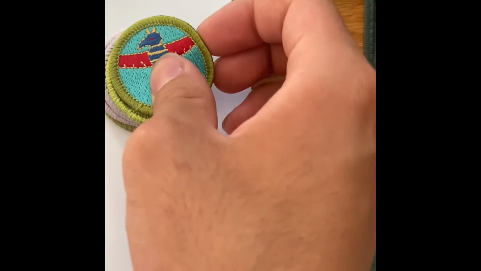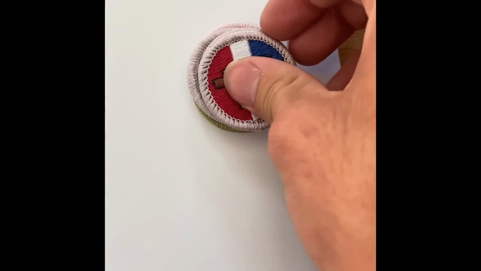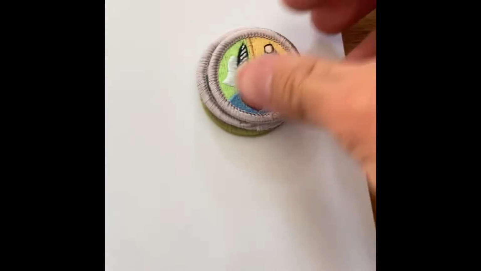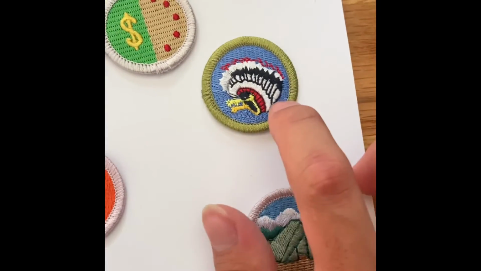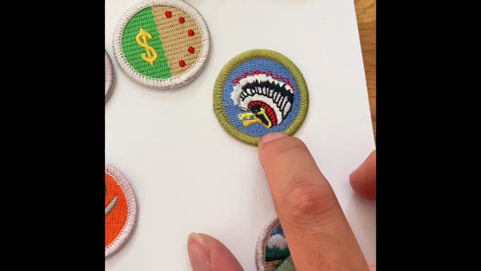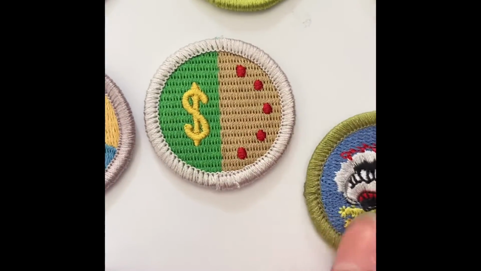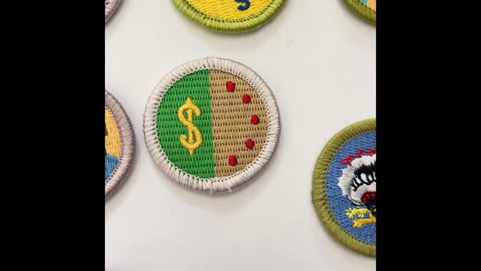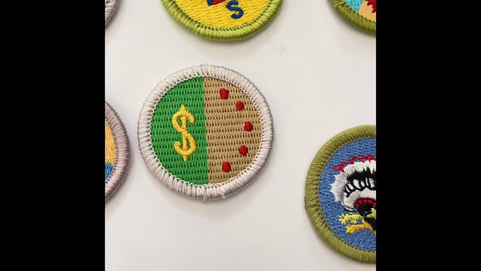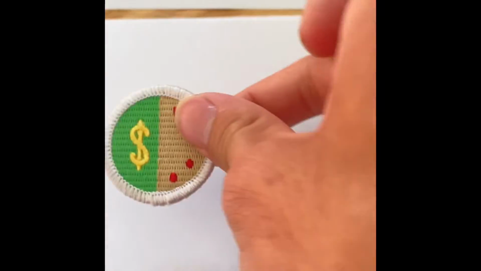We have wood carving, orienteering, citizenship, communications, camping, cooking, personal management, and finally, Native American cultures. Let's do personal management first, because that one has a lot of math in it. When you deal with a lot of money, you have a lot of cha-ching, cha-ching, and you have to do a lot of math. So let's do this one.